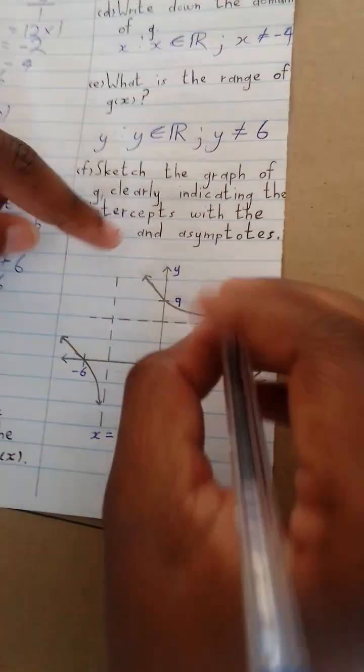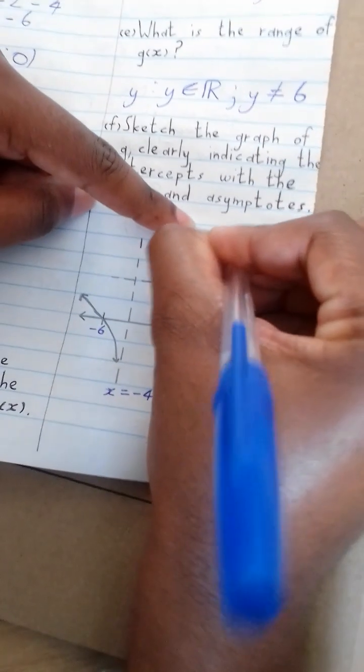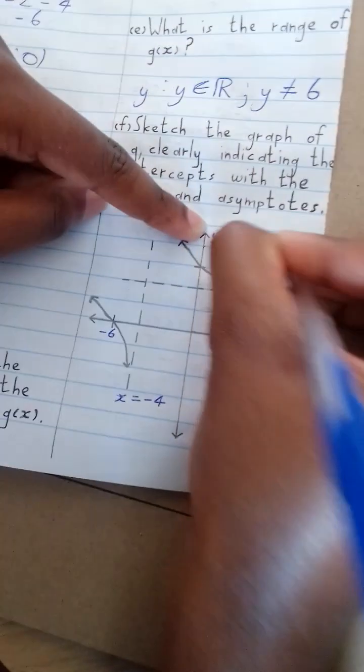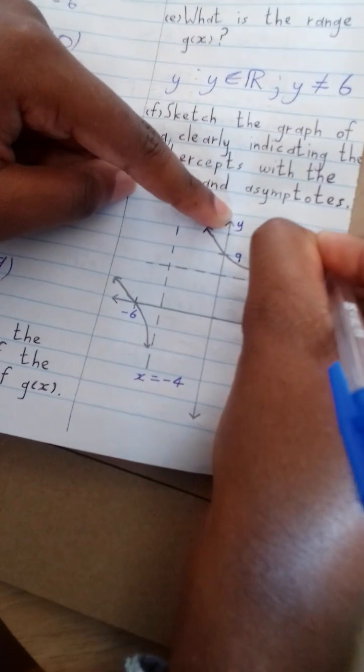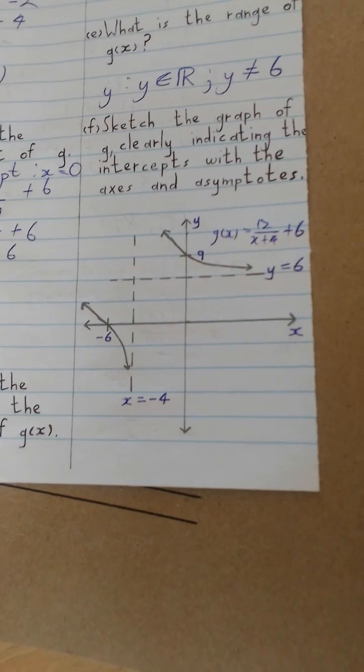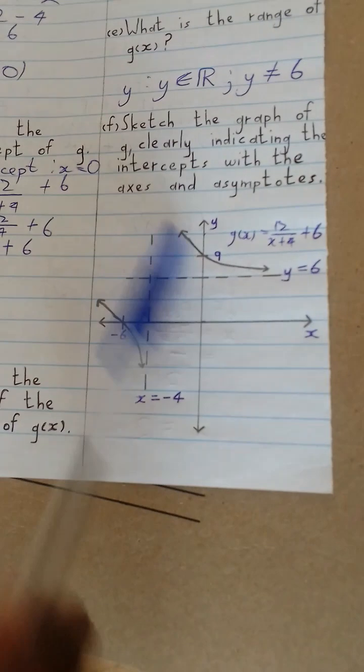This is the graph of, let's just write it here. G of x is equal to 12 over x plus 4 plus 6. Okay, I hope that was clear. Forgive me for the lack of space. But just make sure that these are curves, right?